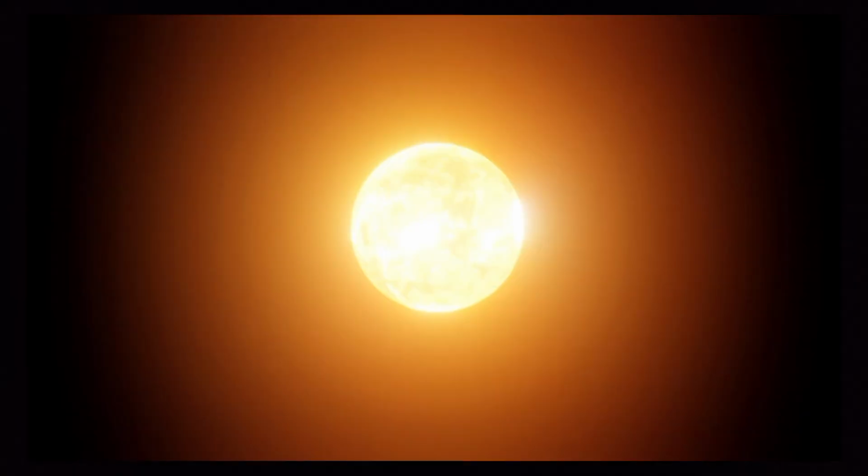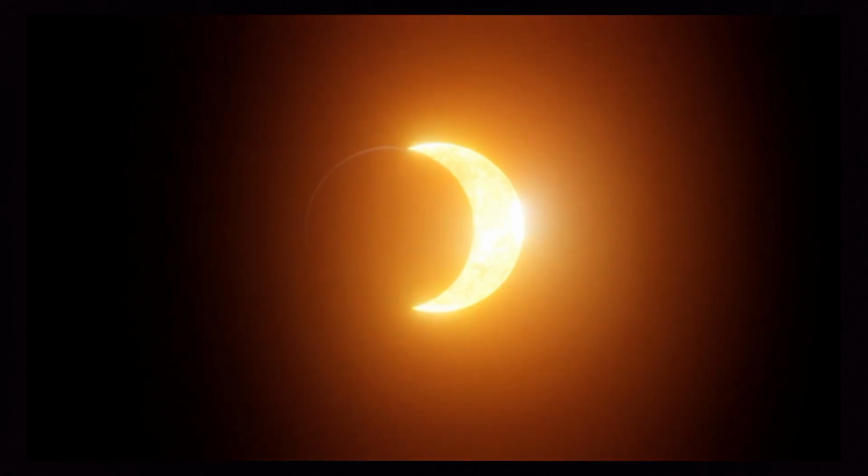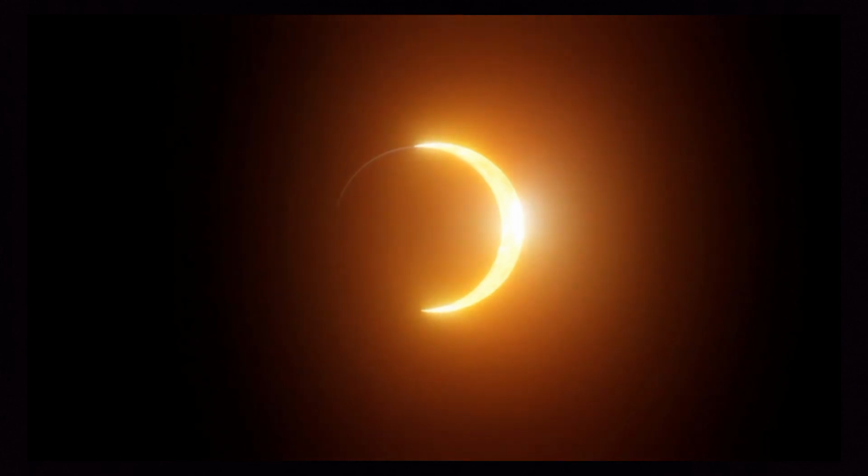A total solar eclipse occurs when the moon completely covers the sun, as seen from Earth. And totality during such an eclipse can only be seen from a very small area on Earth. This area is usually about 100 miles or 160 kilometers wide and 10,000 miles or 16,100 kilometers long.